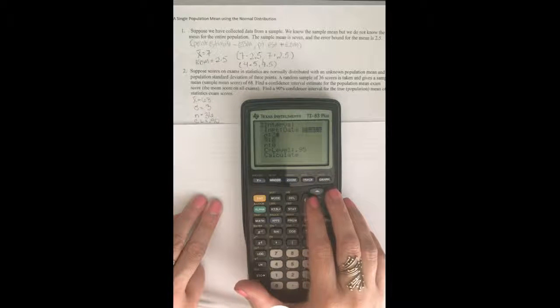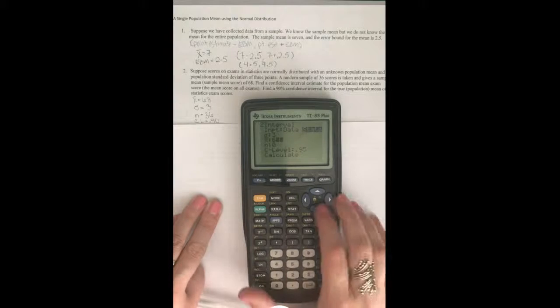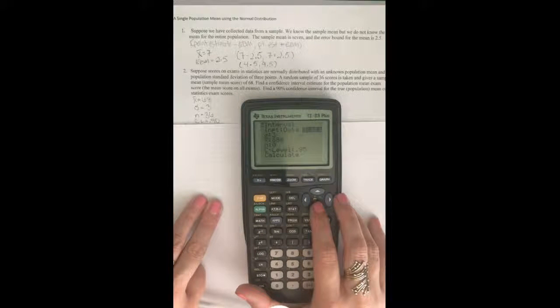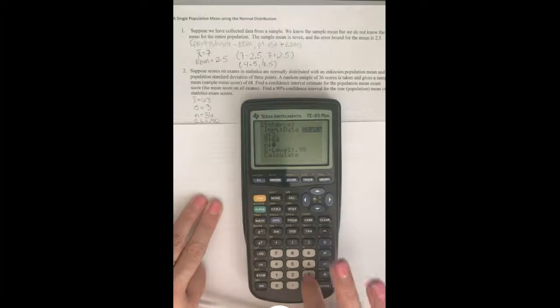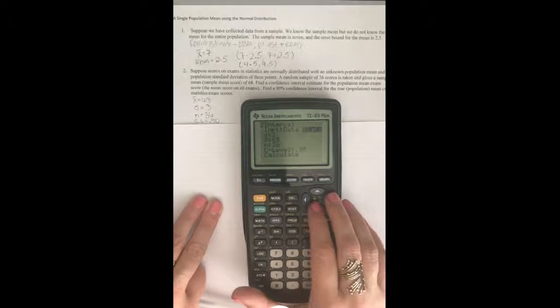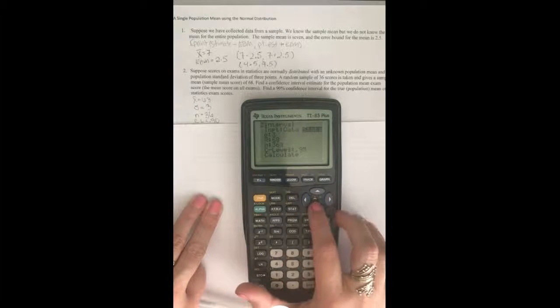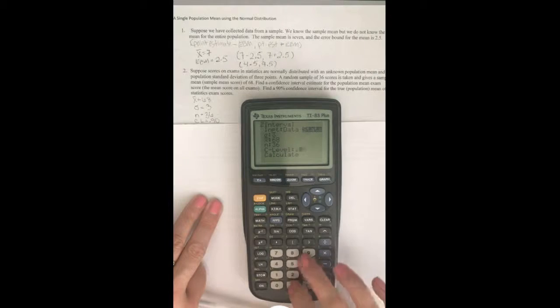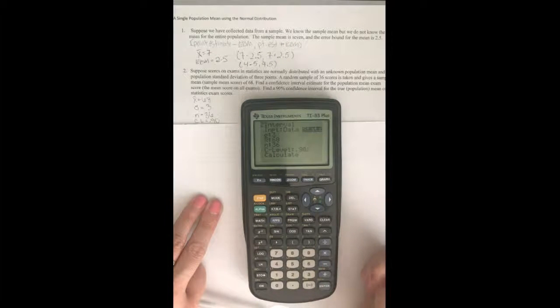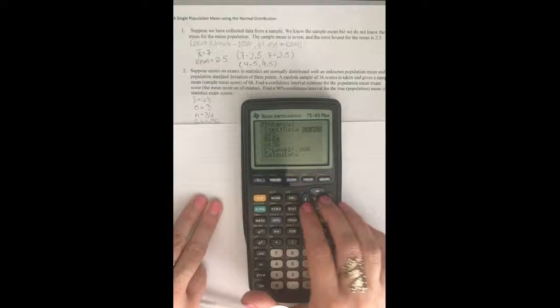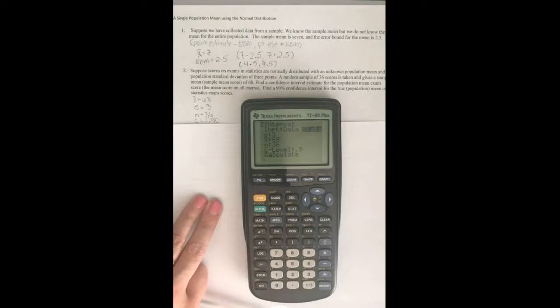We are going to enter 68 for the sample mean, 36 for the number of samples, and then 0.90 for our confidence level. Then we go down to Calculate, and we hit Enter.